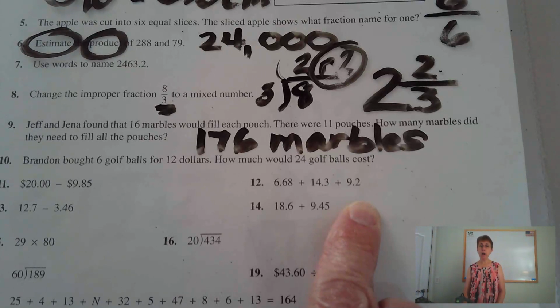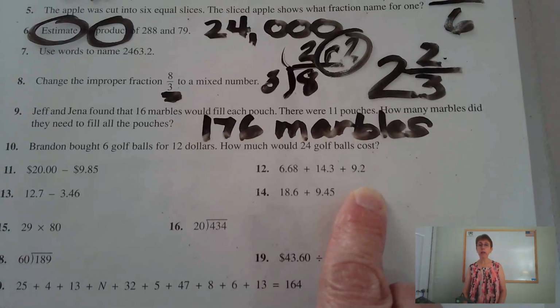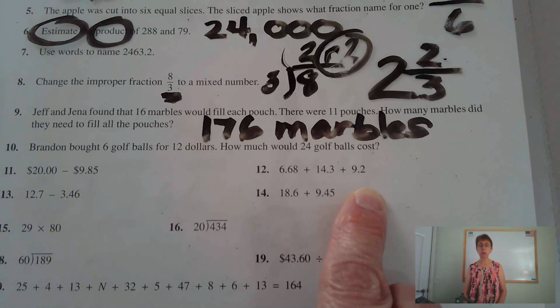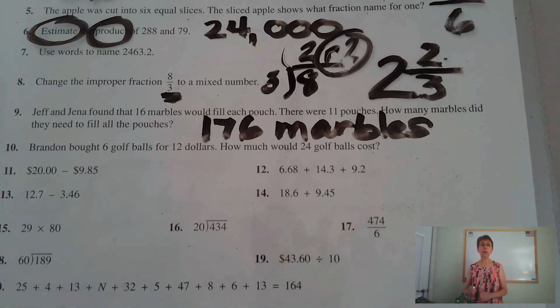You match up decimal point under decimal point. Make sure all of your decimal points are lined up one under the other in order to get the correct answer. Don't worry so much if you don't have the same number of digits in each amount. You just need to line up those decimal points.